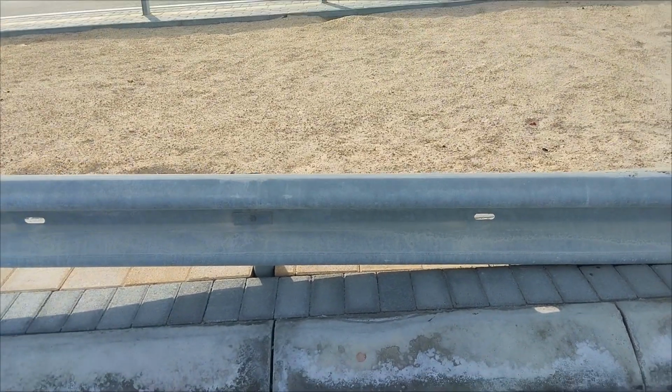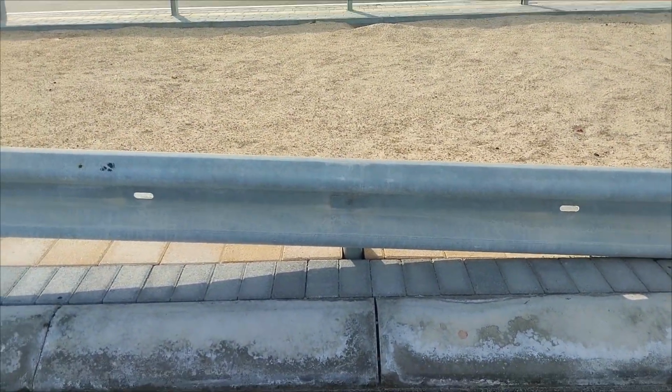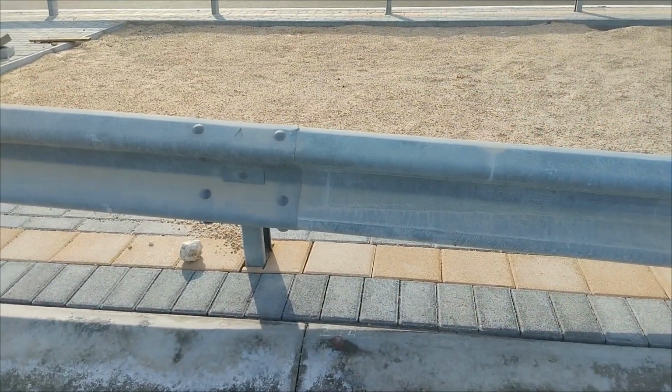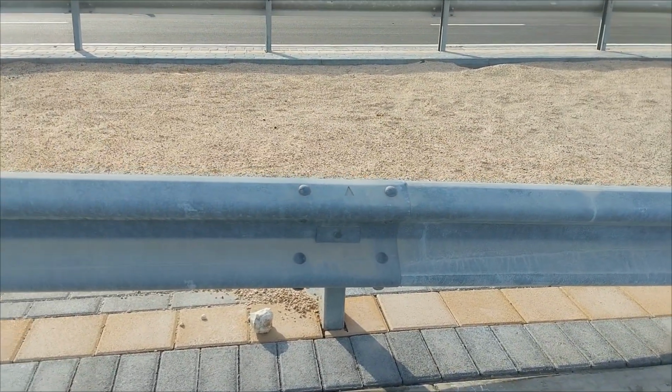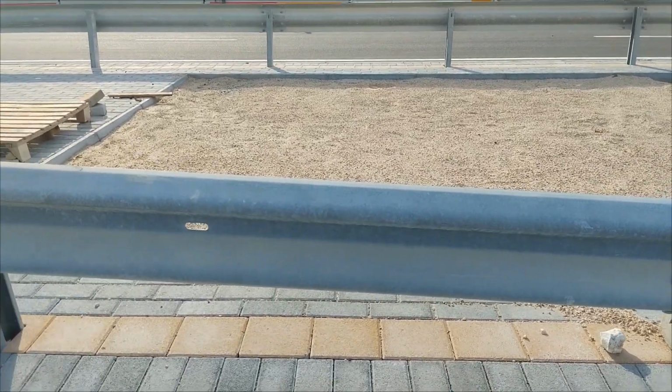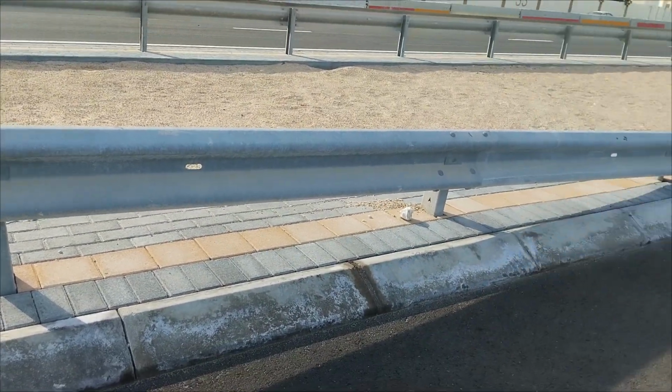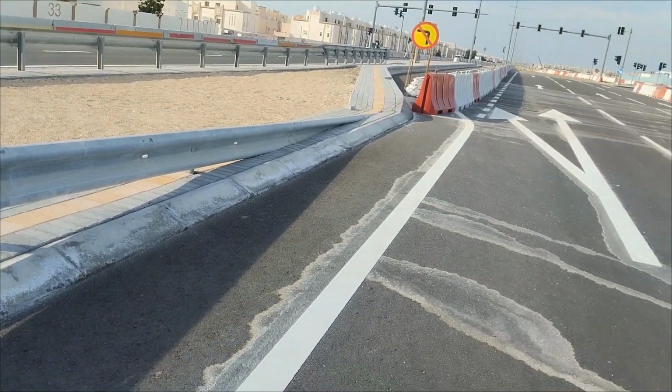Before I show you the crash cushion point, the crash cushion point is the starting point of the guardrail, because there the height is the same, but when it comes to the ending point, it should transition and be tapered towards the last point, as you can see here.